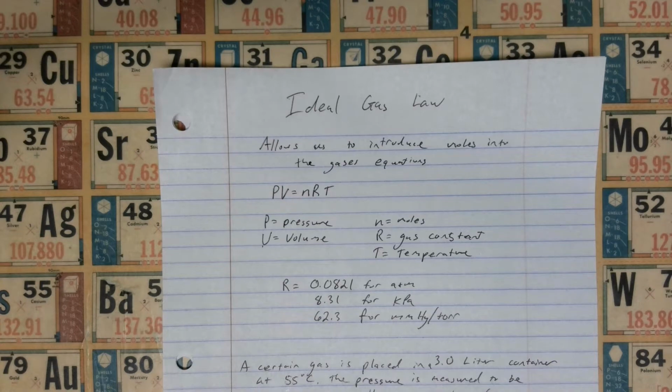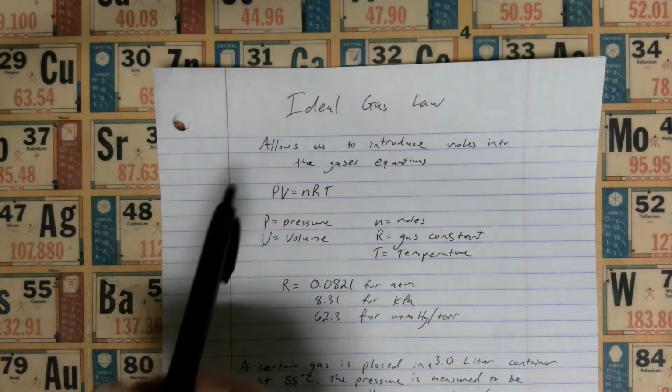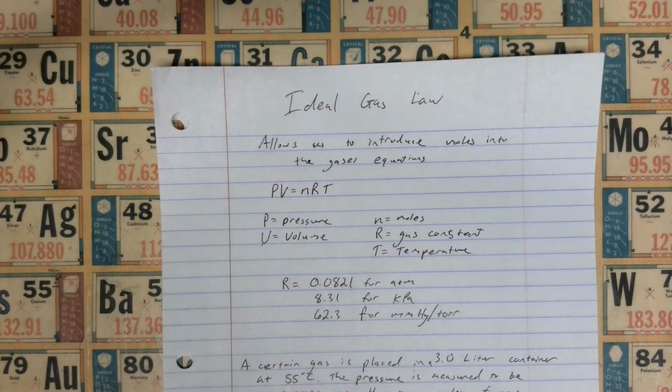What the ideal gas law is: the gas law that allows us to introduce moles into the gases equation. So it allows us to change the quantity of a gas within a system. So far we haven't really been doing anything with what happens if I add more gas or take away more gas. So this will allow us to do that.